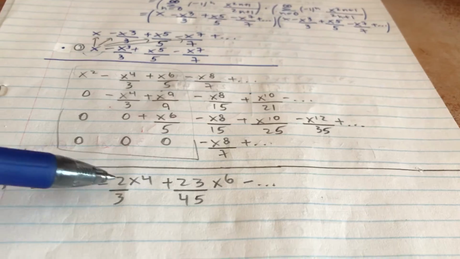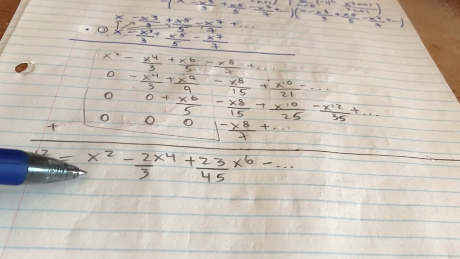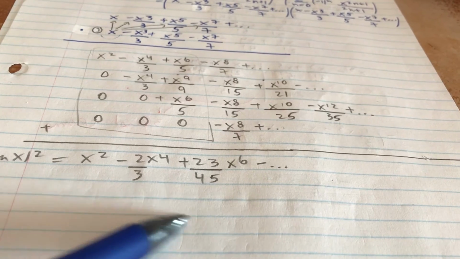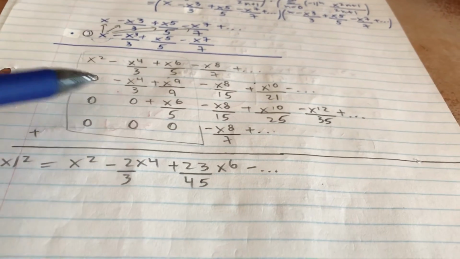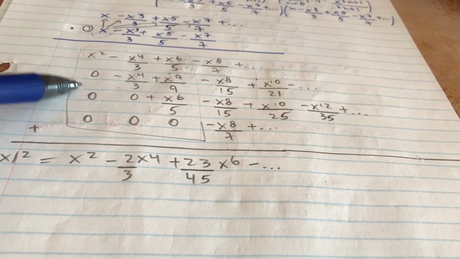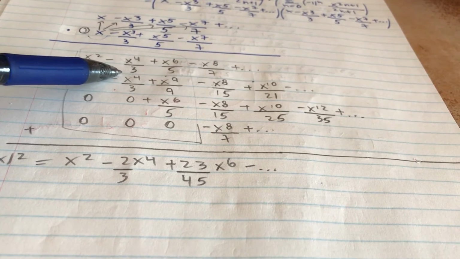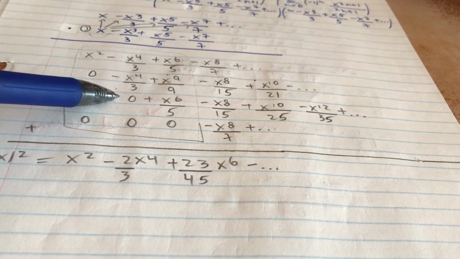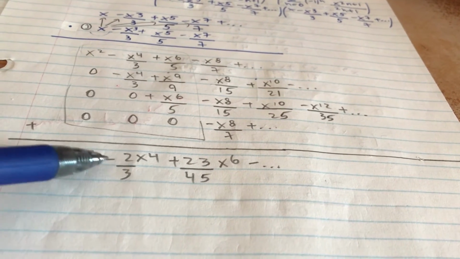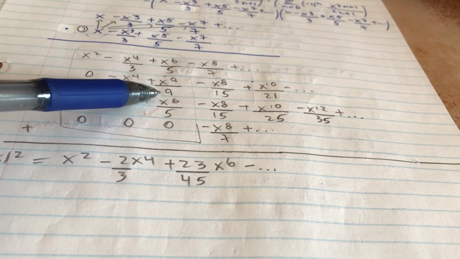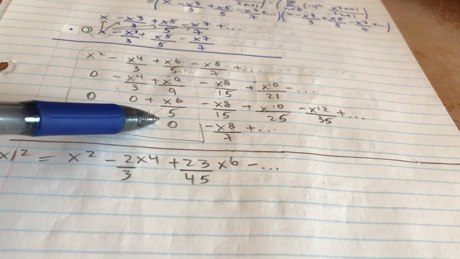So then you can see that my first three terms are going to be x squared times something, x to the 4 times something, and x to the 6 times something. But you can see how I have x squared plus nothing, so that's just going to be x squared. I'm going to have negative x^4 over 3 minus x^4 over 3, so I'm going to get 2/3 x^4.